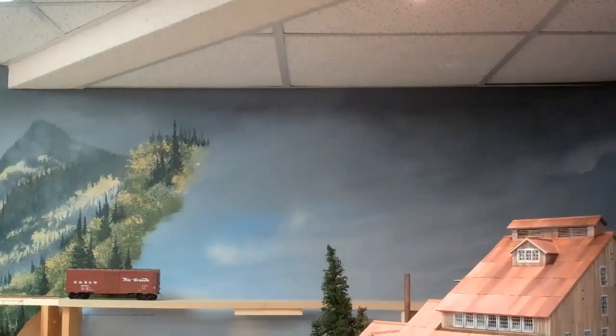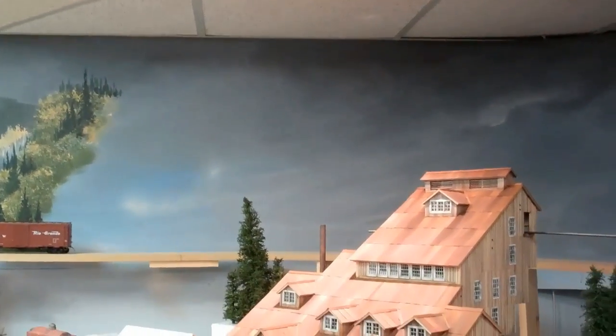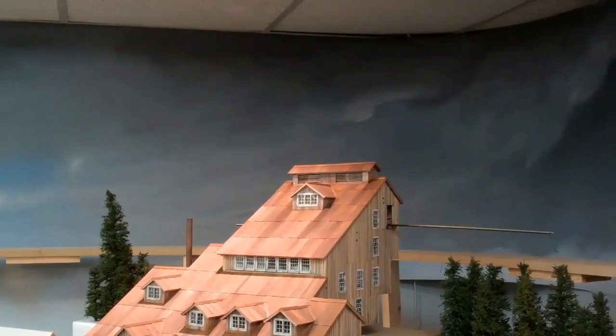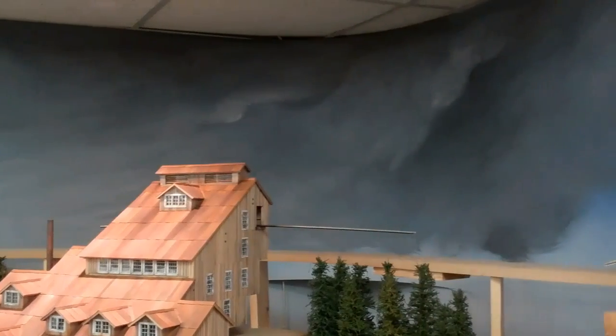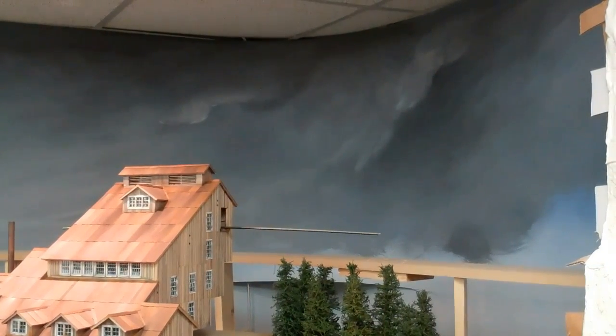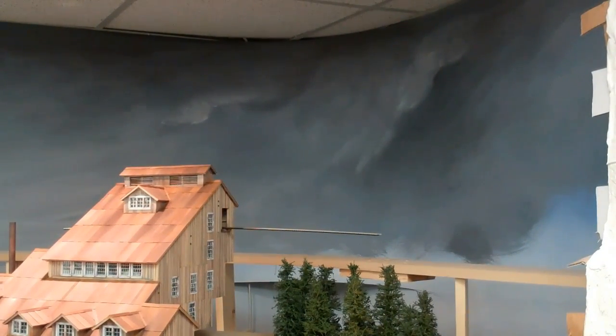Dark, stormy clouds will be in the background behind the model and just over the top of the mountain as it gets built. And there's a continuous tape running of a recording of a thunderstorm that I made many years ago, and it plays continuously in the background.